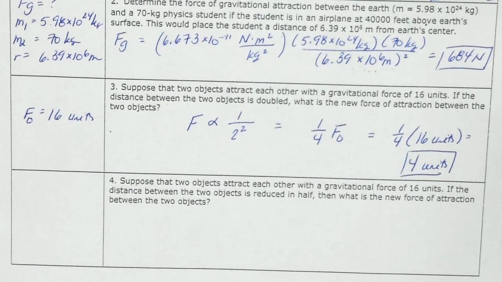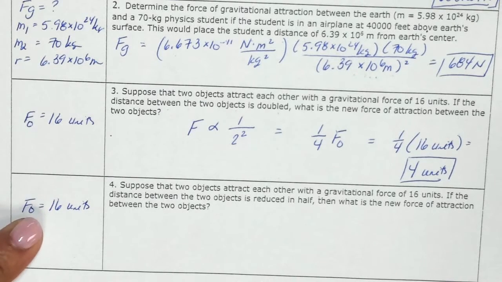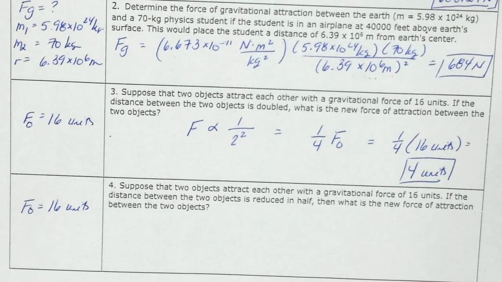Okay, so go ahead and do number 4. This one says, suppose that two objects attract each other with a gravitational force of 16 units. If the distance between the two objects is reduced in half, then what is the new force of attraction?